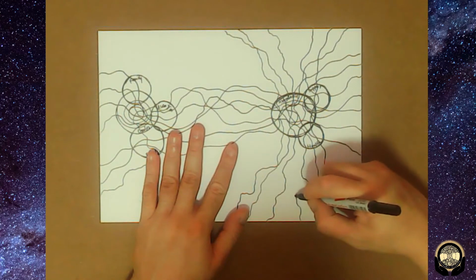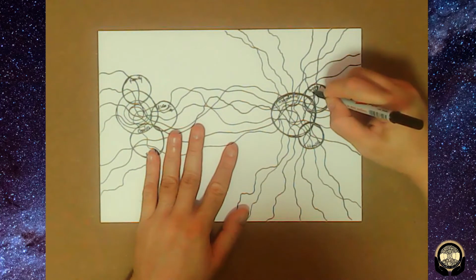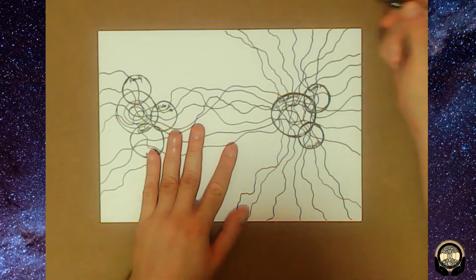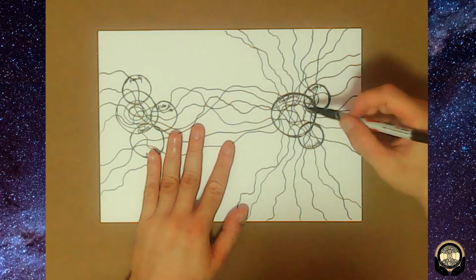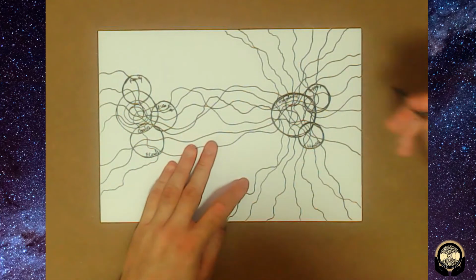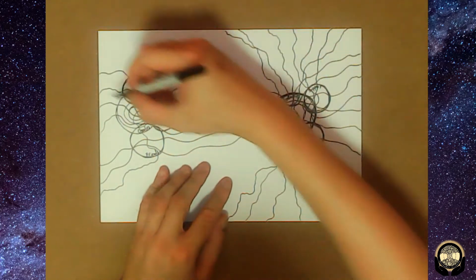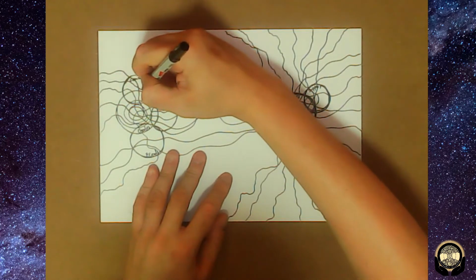Again, not every single line has to cross through all three of them. Okay, having lines cross through the circles means they're explored. So I'm feeling that there aren't enough lines on this side, so I'm going to draw some more.